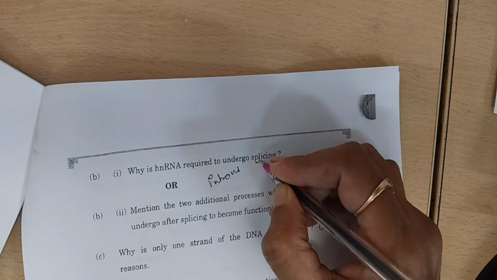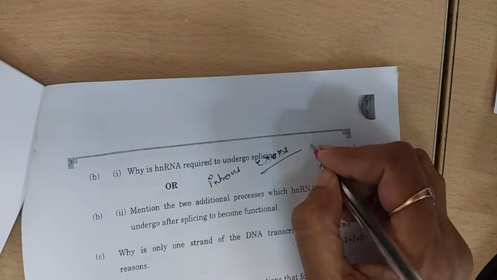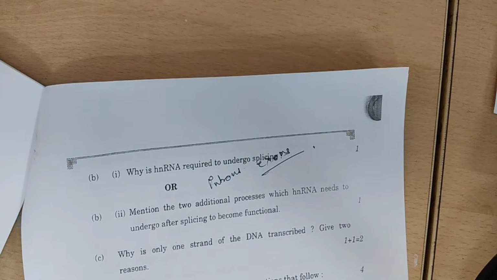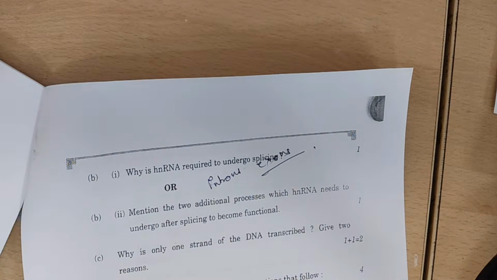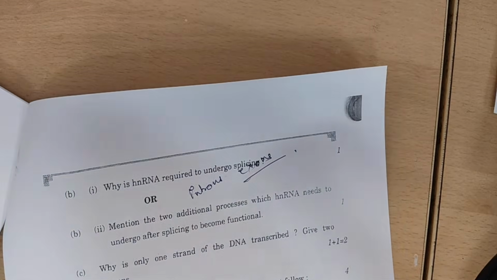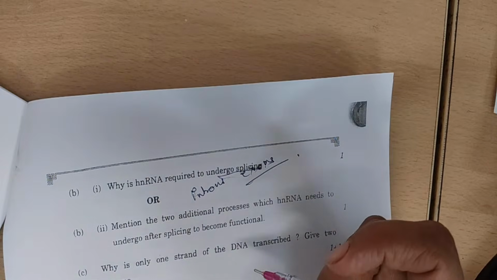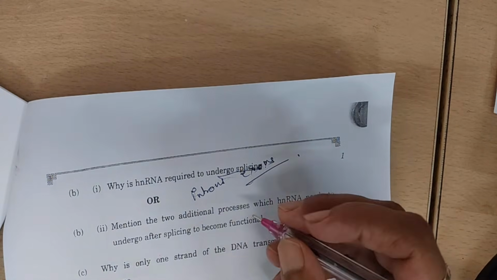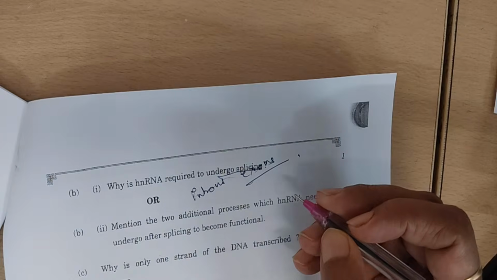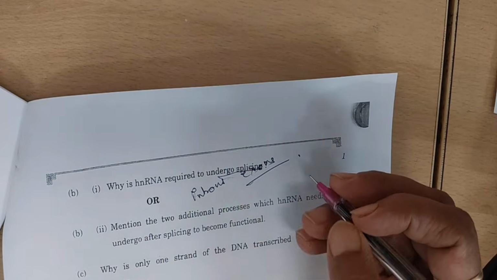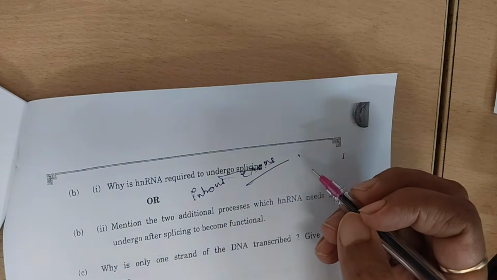The splicing is required to remove the non-functional introns and join the exons together in a defined order to form functional RNA that can be translated into a protein. Okay?